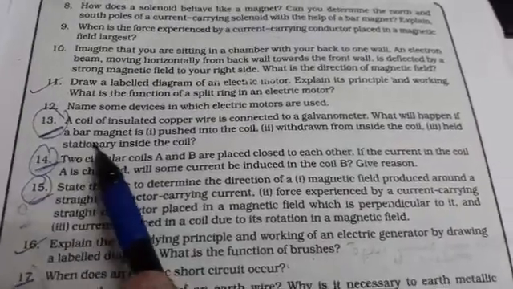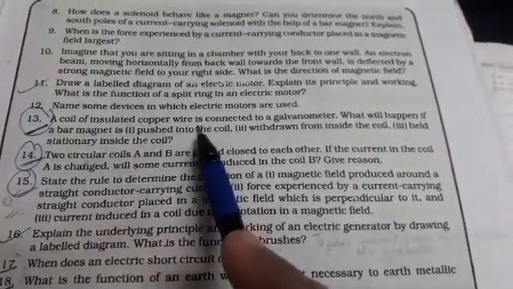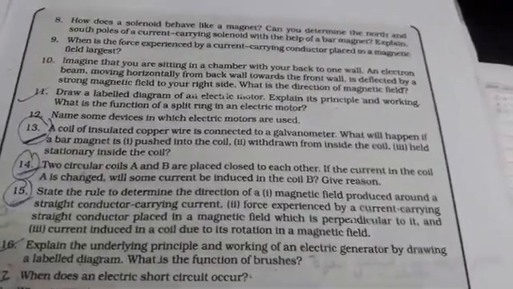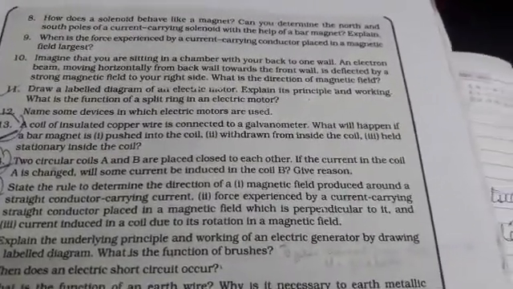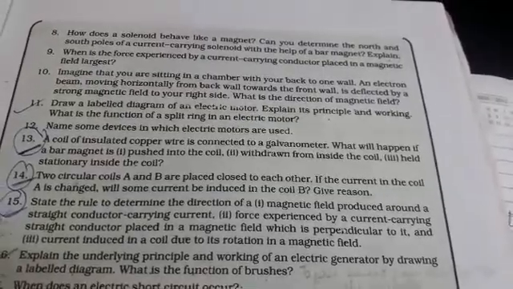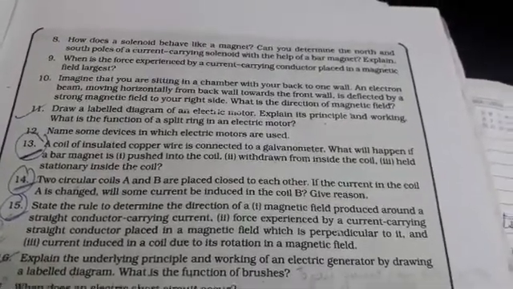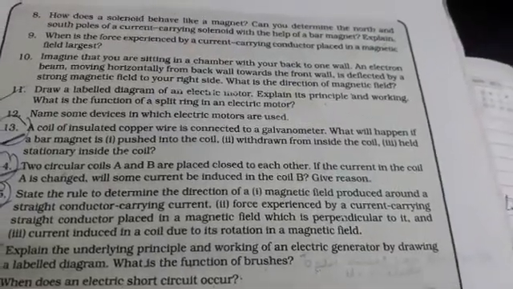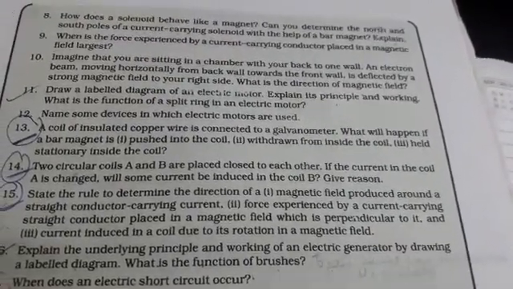Question says that a coil of insulated copper wire is connected to a galvanometer. A coil of insulated copper wire is connected to what? It is connected to a galvanometer. You know, galvanometer is an instrument which tells you the presence of the current. Now, what will happen? There are three conditions given.